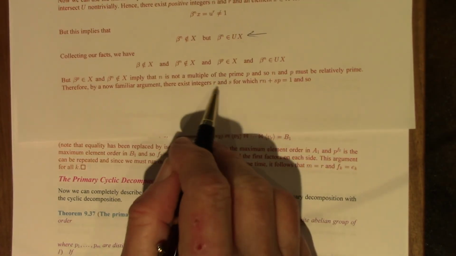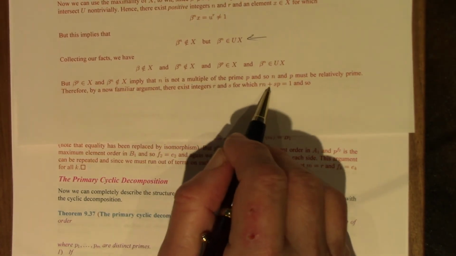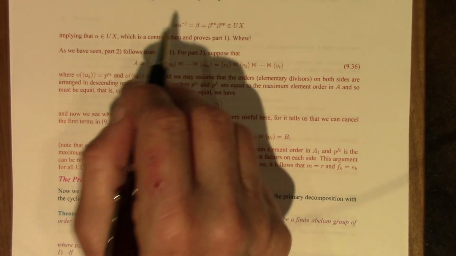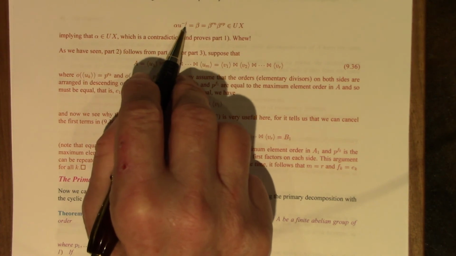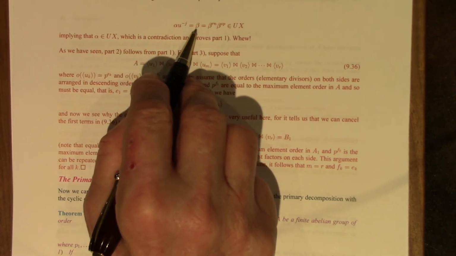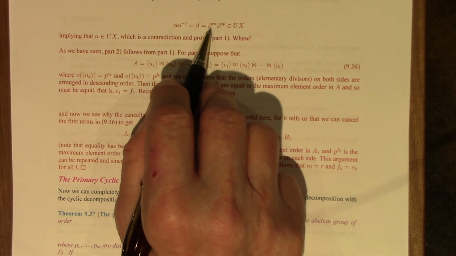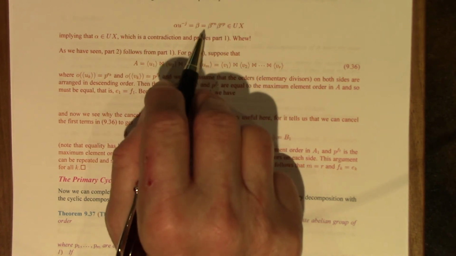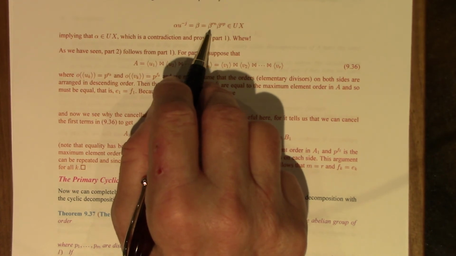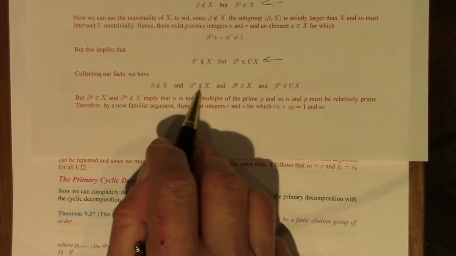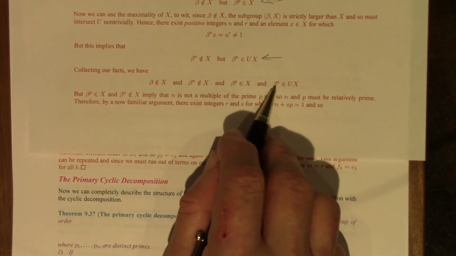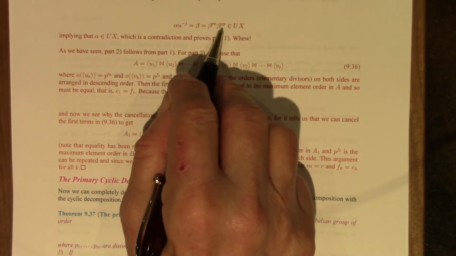So there are integers r and s for which rn plus sp is 1, and so alpha u to the negative j, which is being written as beta, is equal to beta to the rn times beta to the sp. Where is beta to the rn? Well, beta to the n is in ux, so beta to the rn is in ux. Where is beta to the sp?